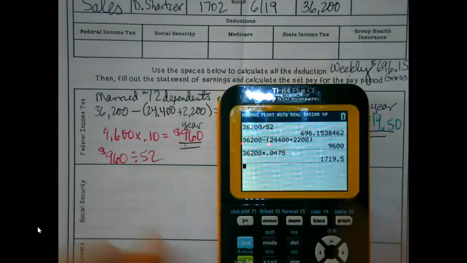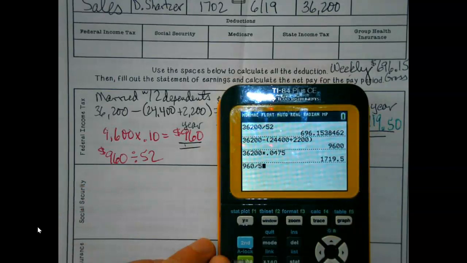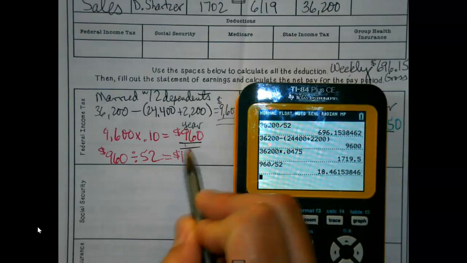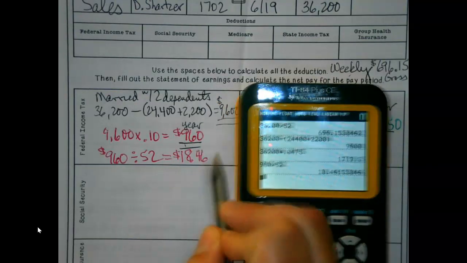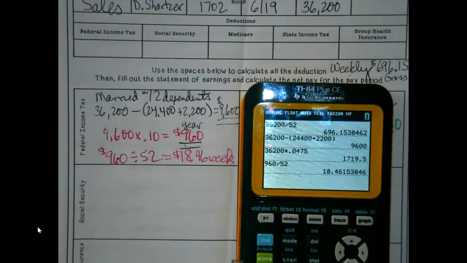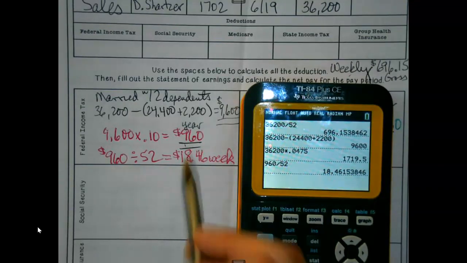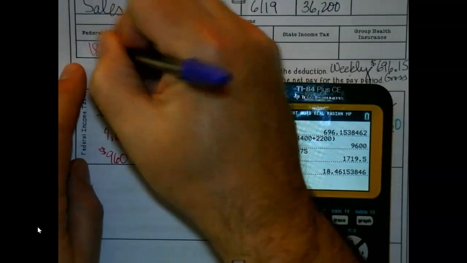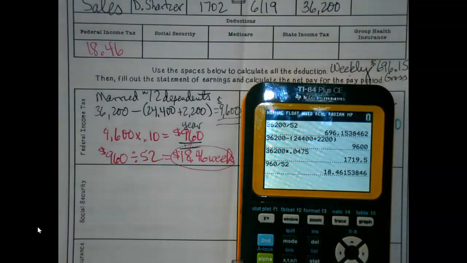We're going to divide that by 52. This literally is what the bookkeepers, with some computer help, I'm not going to say it's not, how they come up with this. So that's the number that we're going to put up here since he's being paid weekly.